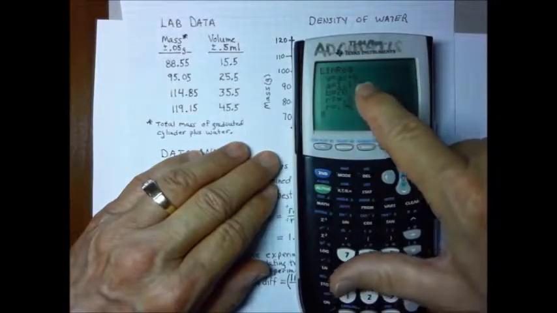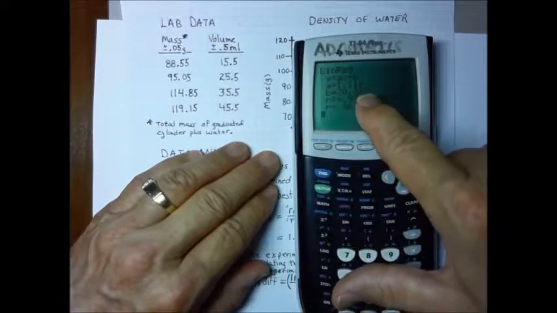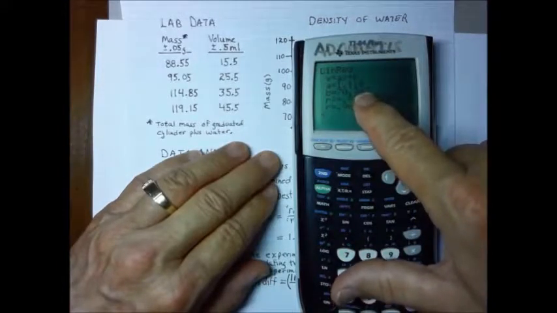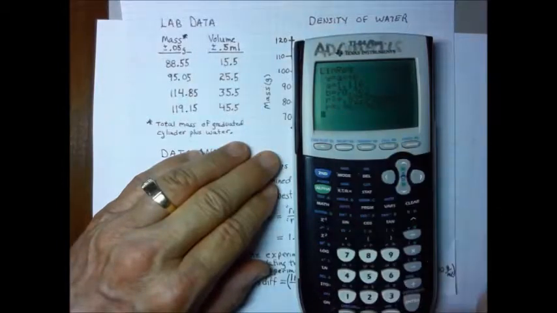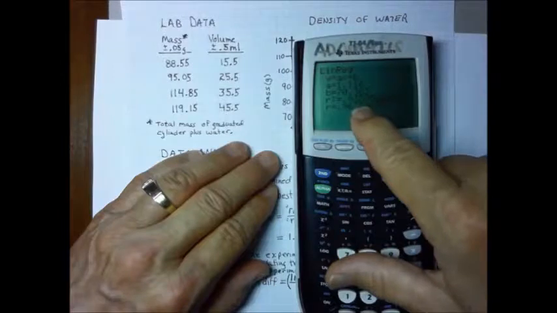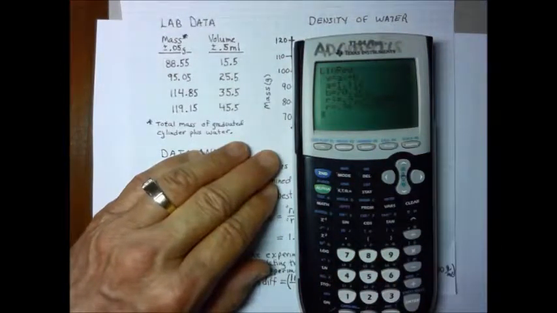And then it gives me an equation of a line in the form of slope-intercept. It gives me the slope as 1.1, the y-intercept as 70, and here's my correlation coefficient of 0.93, which is pretty good.